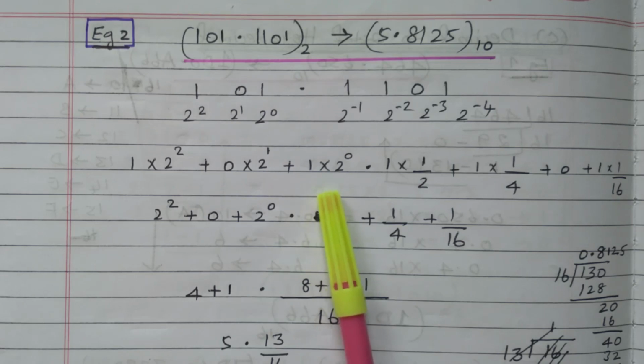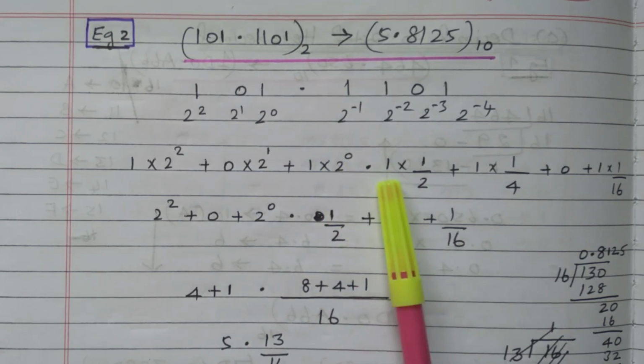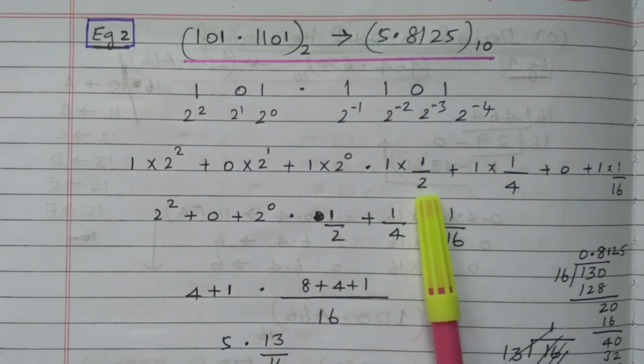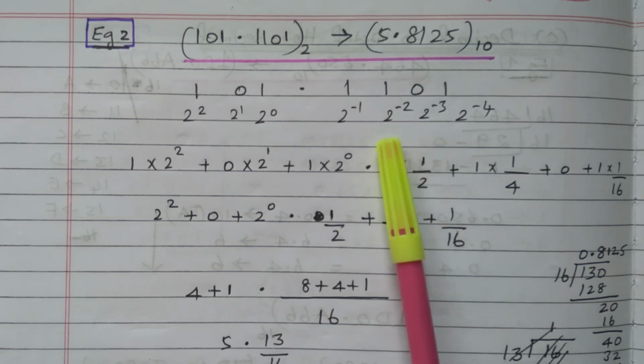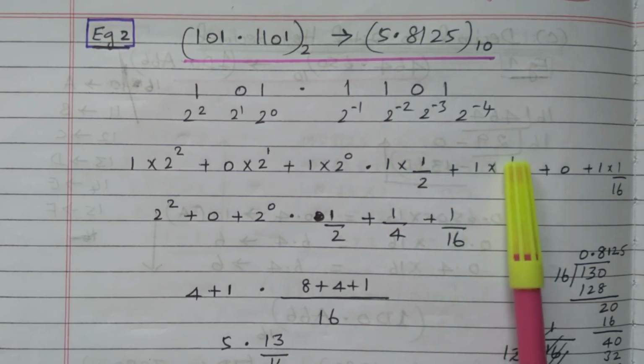1 into 2 to the power 0. What is available here? 1 into 2 to the power minus 1. 2 to the power minus 1 means 1 by 2. 2 to the power minus 2 means 1 by 4. So 1 into 1 by 4.